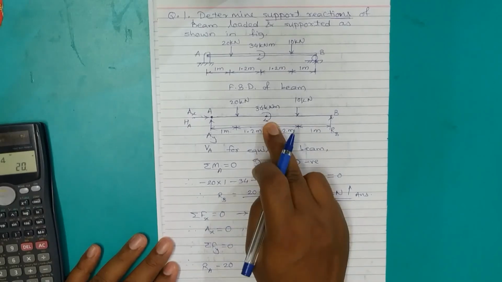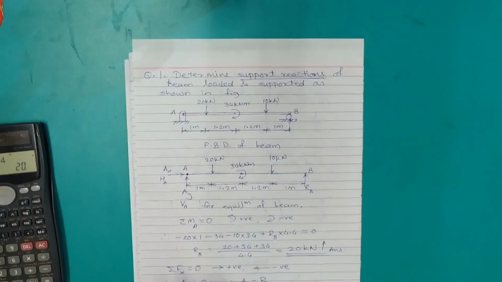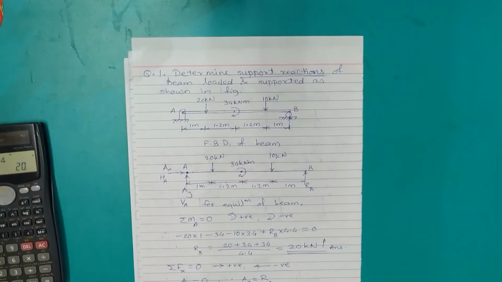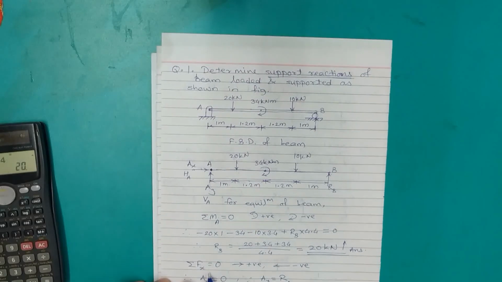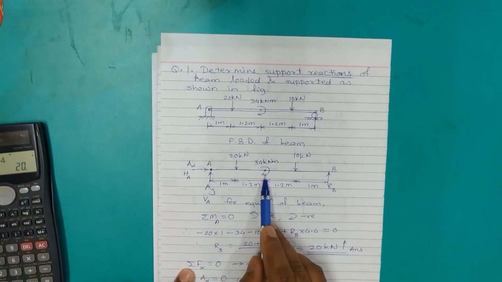Now here we don't have to consider this moment because this is a rotation. We are talking about vertical forces. We are trying to add up all forces which are existing along the y-axis, so moment should not be taken there. In the same way, in summation Fx we didn't consider this moment.